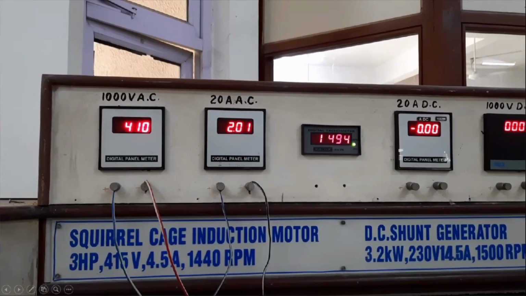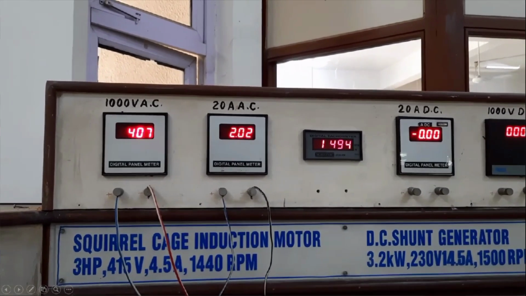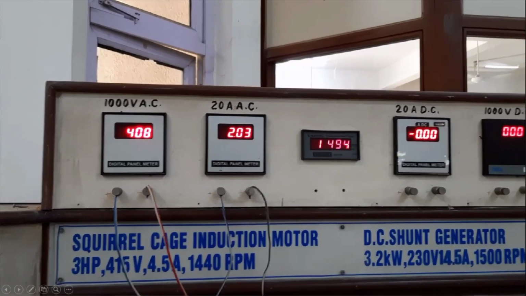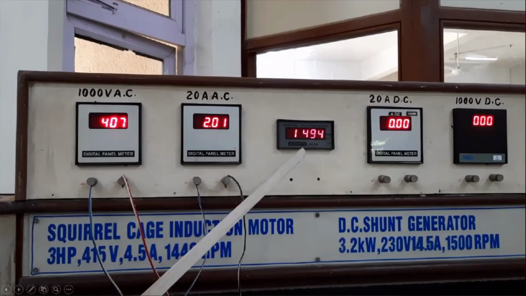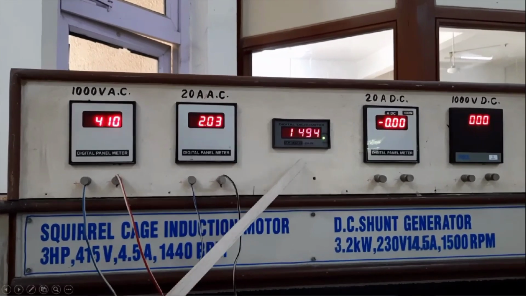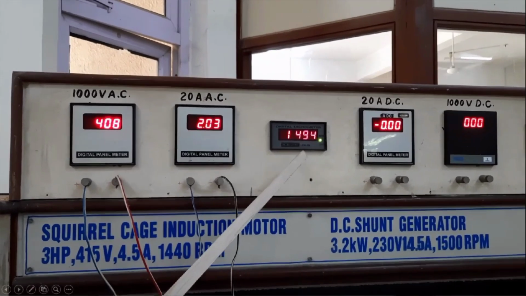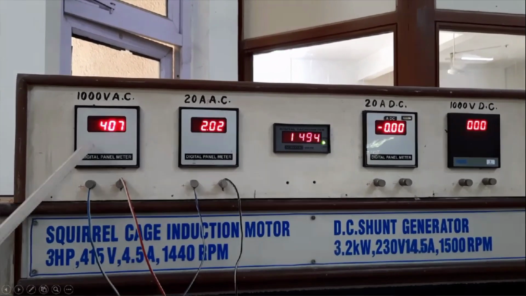Now you see the voltage is around 408 to 410 volt, and the current drawn by the motor is around 2 ampere, and the speed of the motor is 1494 rpm. Now the motor is running at a full speed because the motor is getting the full rated voltage.